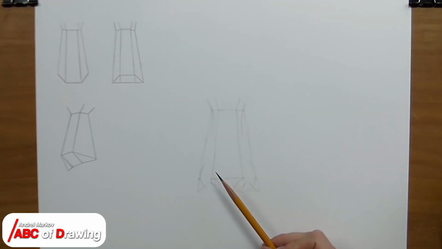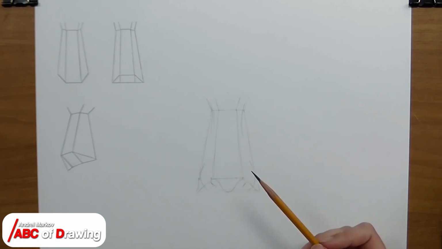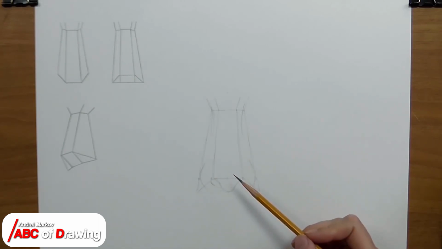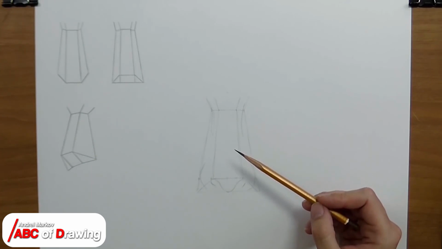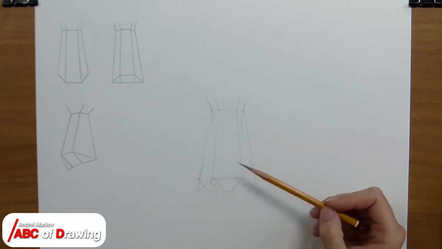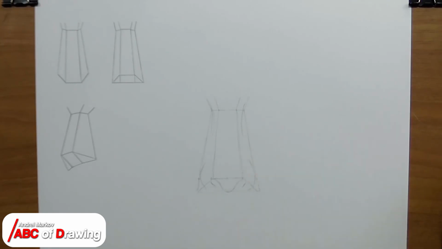If you feel confident about the form, you can erase some lines, but if not, it's better to leave them. Otherwise, the essence of this detailed construction might be lost. Generally, many lines like these will be shaded and blended. They won't be visible afterward, unless of course you've drawn them very boldly.